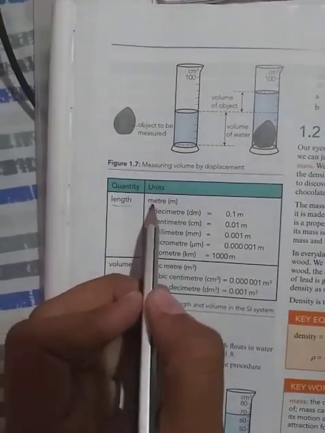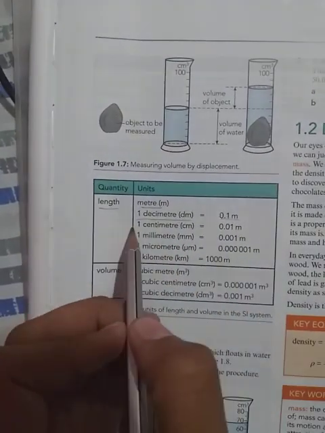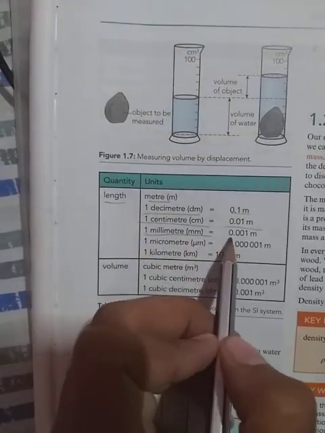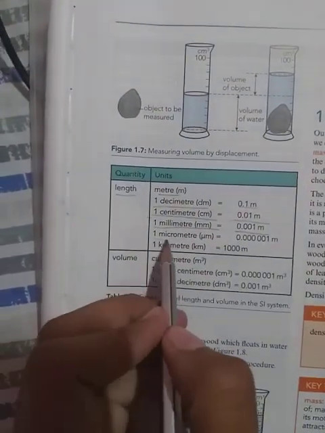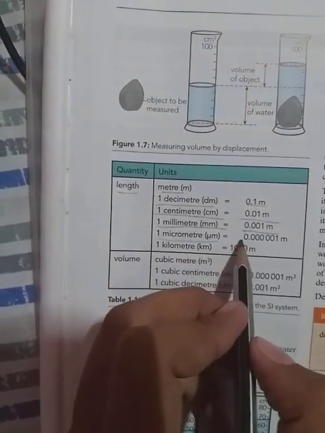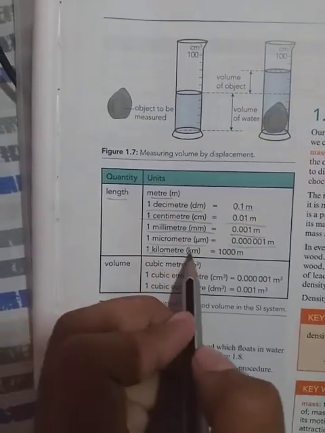Okay, so some units. Let us look into some units. Length is meter. 1 decimeter is equal to 0.1 meter. 1 centimeter is 0.01 meter. 1 millimeter is 0.001 meter. 1 micrometer, this is the sign of micrometer, is 0.000001 meter. 1 kilometer is 1000 meter.